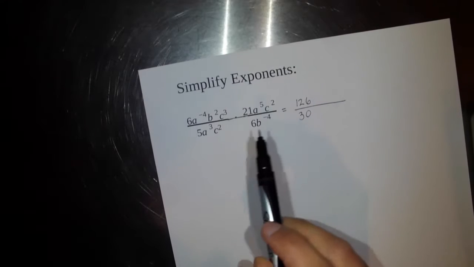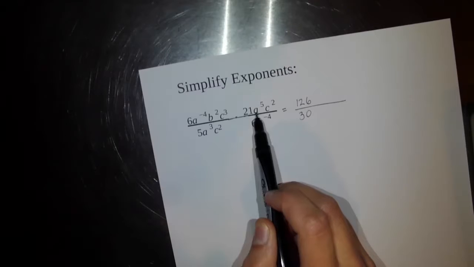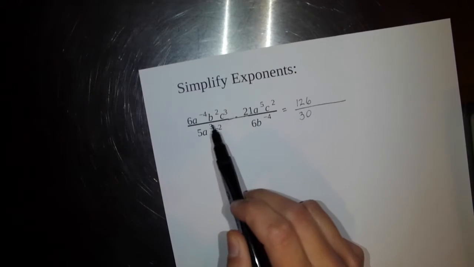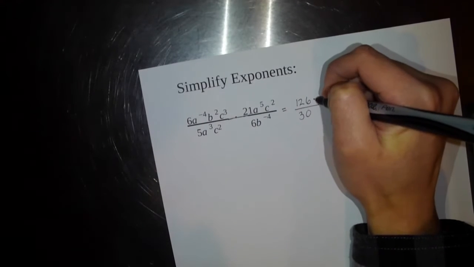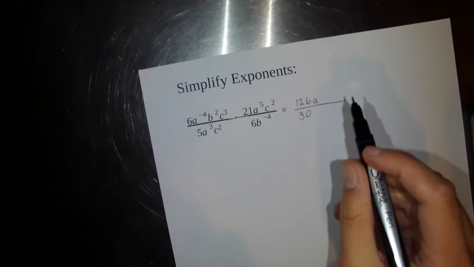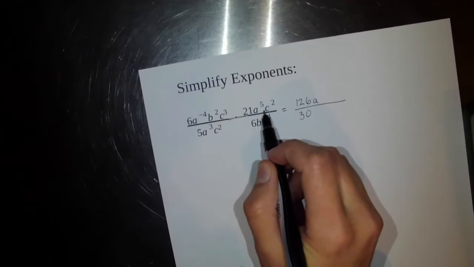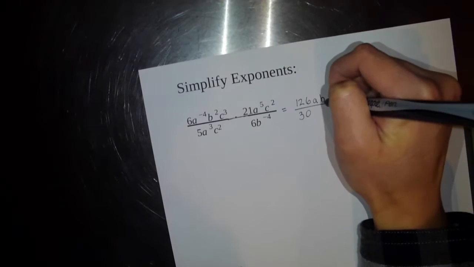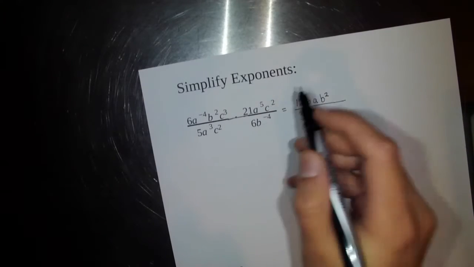For the exponents, I look for the same bases. Bases meaning a. A is the same base here and here. So with the same bases, I add the exponents. -4 plus 5 is 1. So a to the first power, or just a, would be the same thing. So if you do not have an exponent, it's to the first power. I like to put things in alphabetical order. So b would be next, and there's not another b on the top row, so I'm going to keep it as b squared. And for c, I would add the 3 and the 2 to get 5.